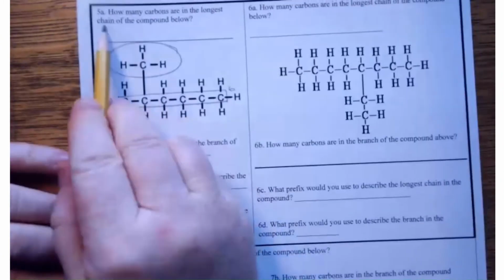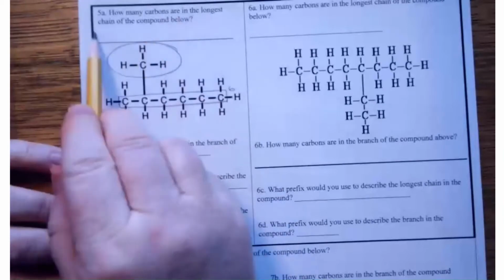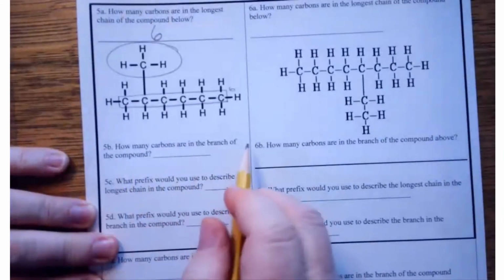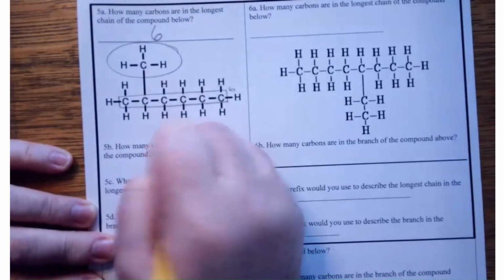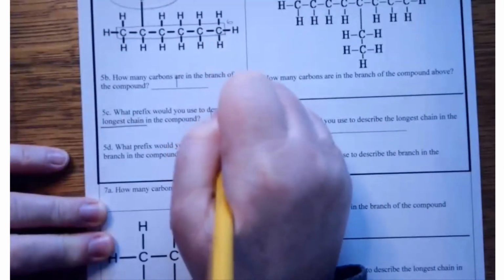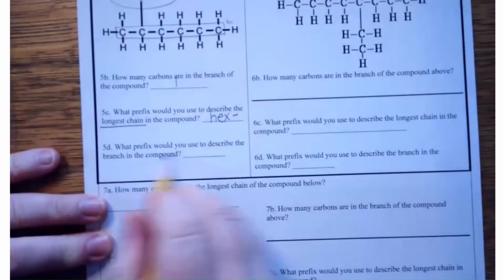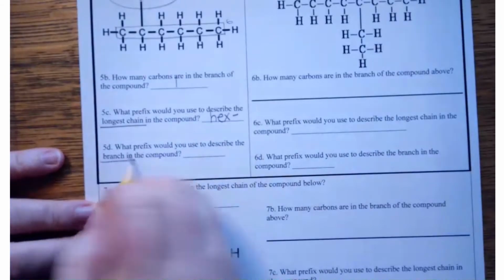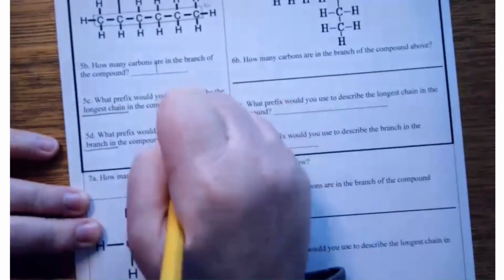Okay. So how many carbons are in the longest chain? 6. How many carbons are in the branch? 1. What prefix would you use to describe the longest chain? It had 6. That would be hex. What prefix would you use to describe the branch? It had 1 carbon, meth.